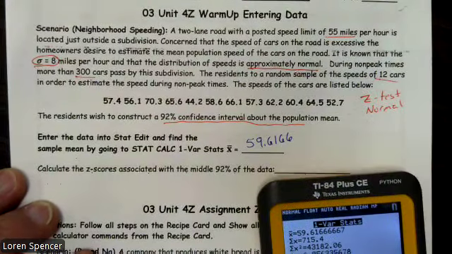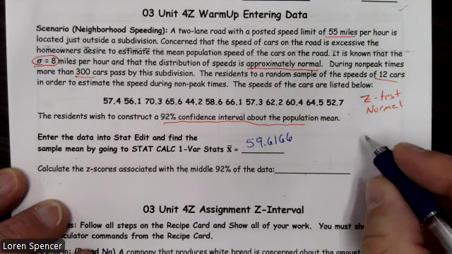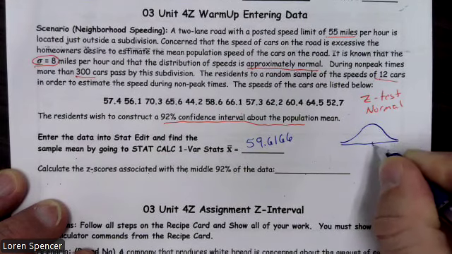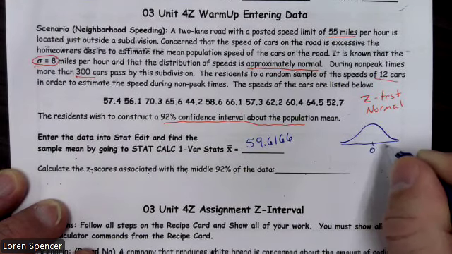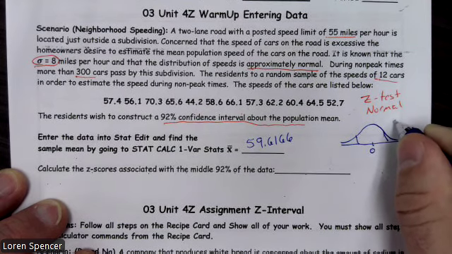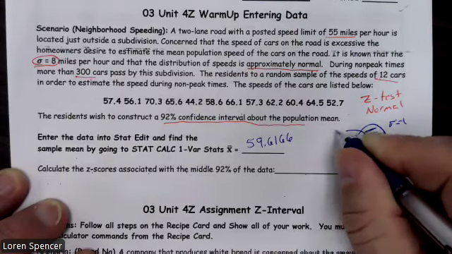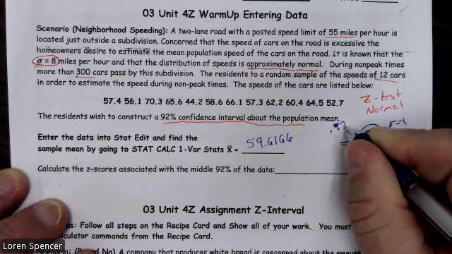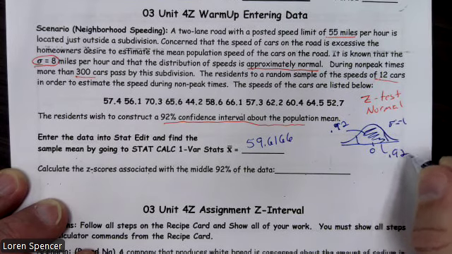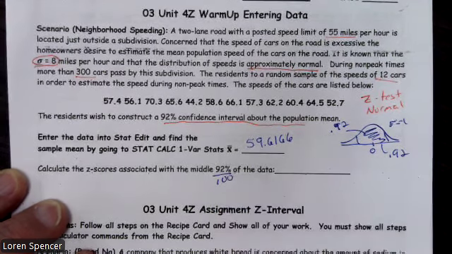All right. The next thing, it says calculate the z-scores associated with the middle 92% of the data. Well, remember, all z-scores have a mean of 0, so they're centered on 0, and they have a standard deviation equal to 1. And we're looking for this area right here, which is going to be 0.92. I'll rewrite that 0.92 or 92%. Please remember, every time you have a percent, you can just divide it by 100. That'll give you your decimal.